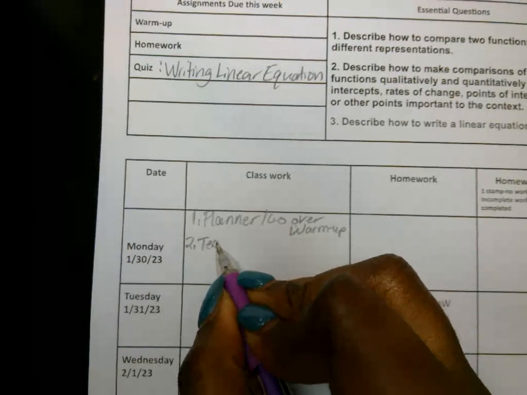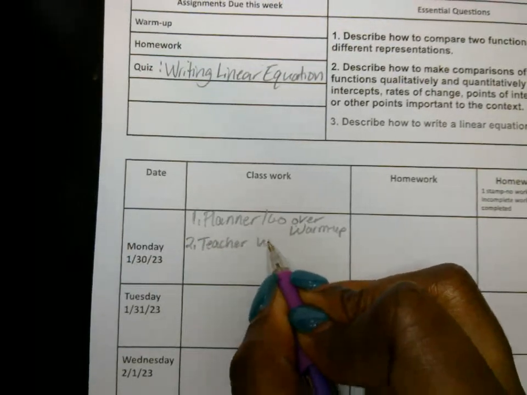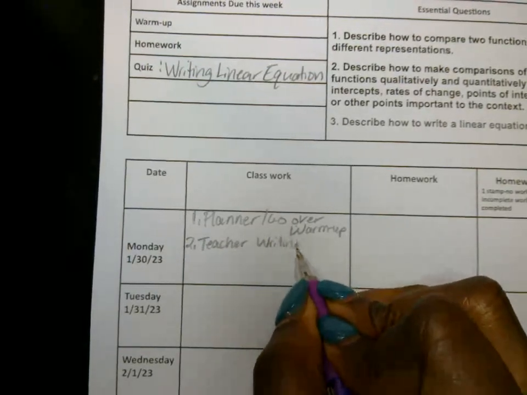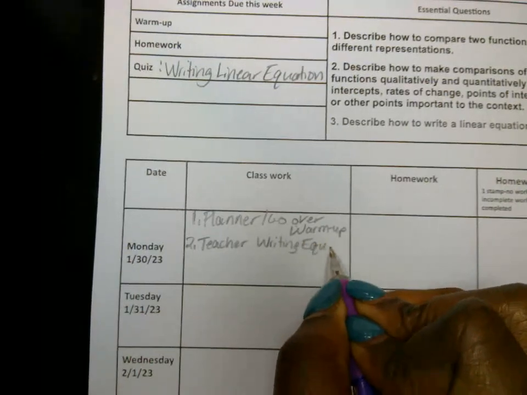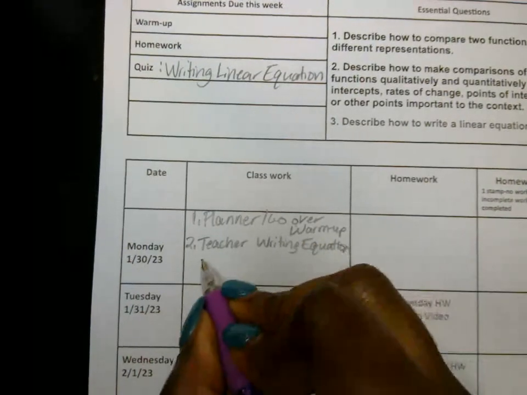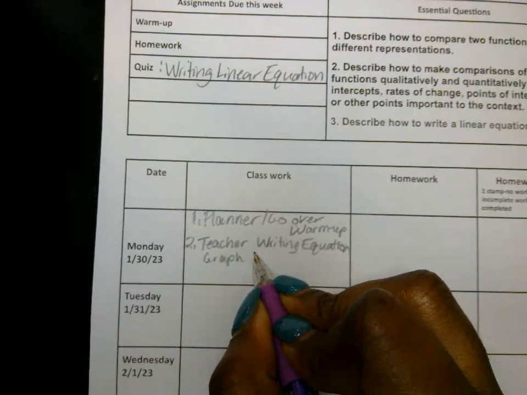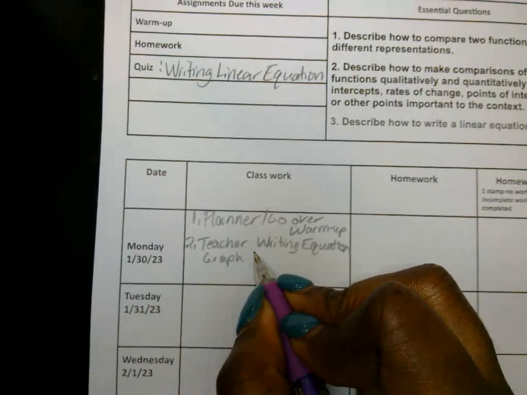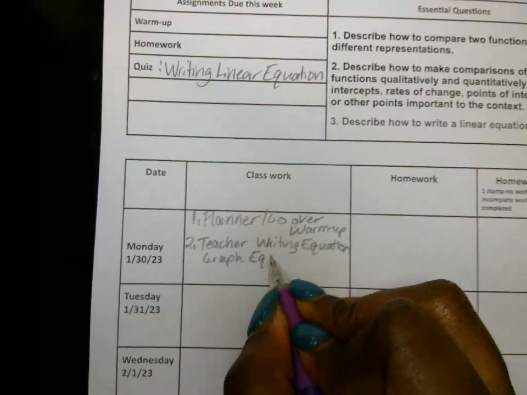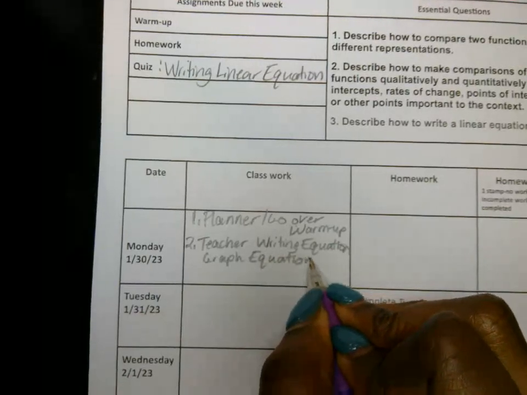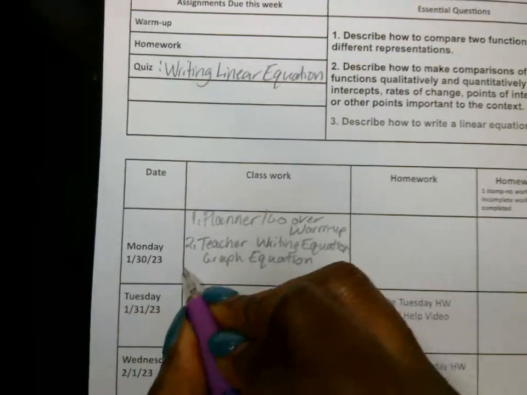I'm going to model, again, writing equations. Hopefully, I will have time to go over graphing equations as well. And then you are going to model how to graph equations. And you're going to put those equations that you model into your notebook.